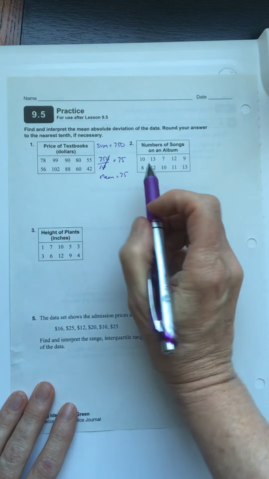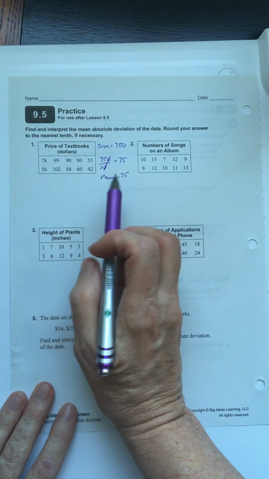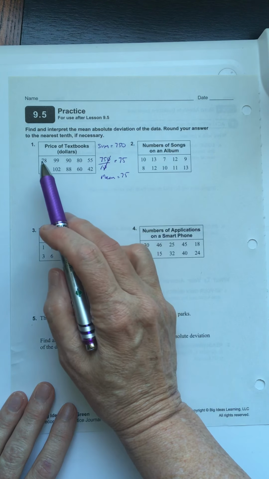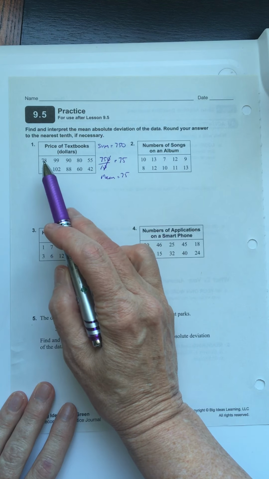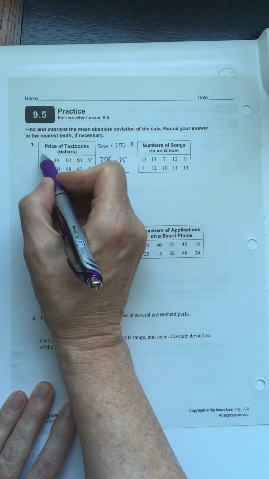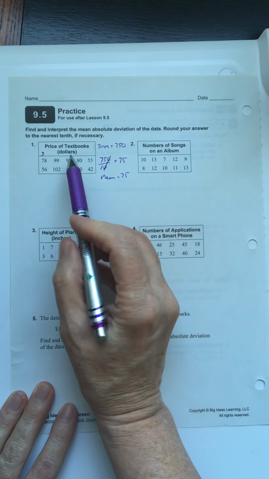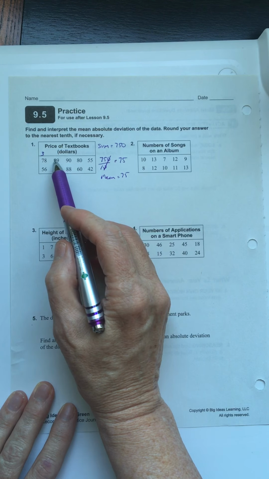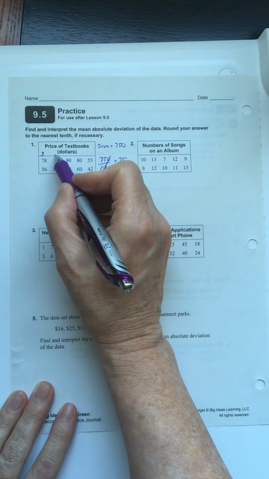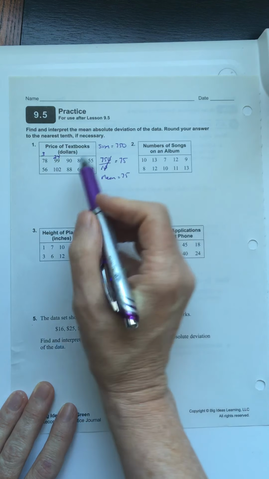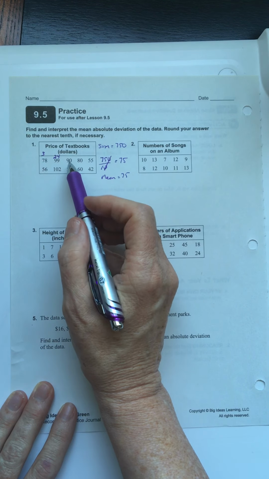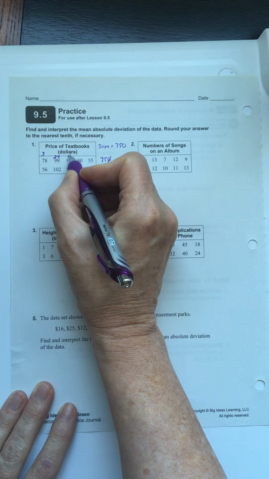Now, what we have to do is then look at the distance between 75 and all of these numbers. So the distance between 78 and 75 is 3. The distance from 99 to 75 is 24. From 90 to 75 is 15.